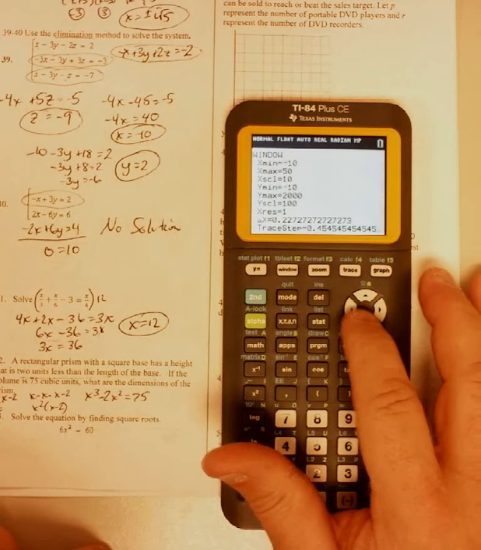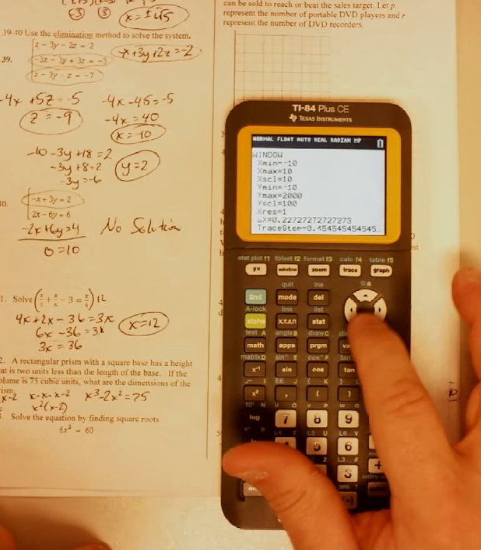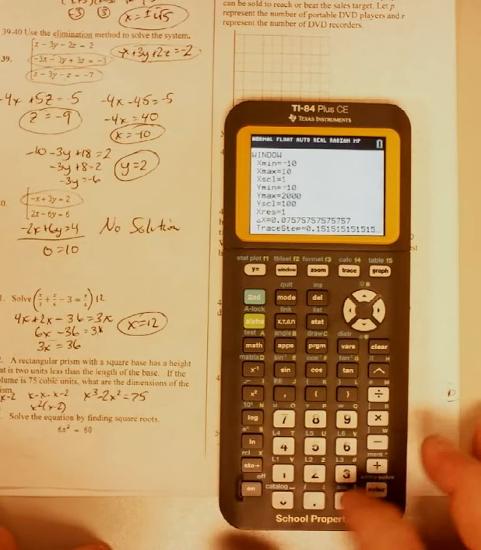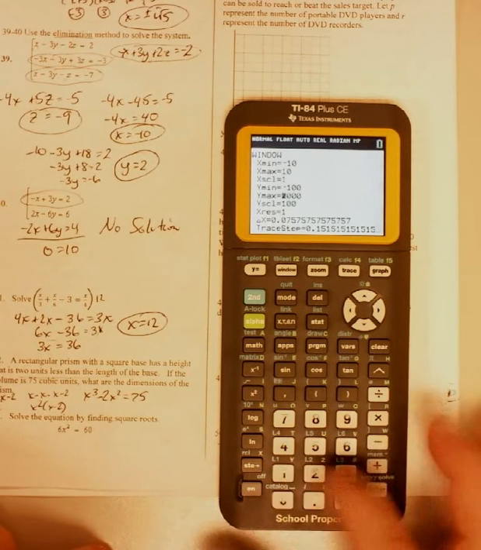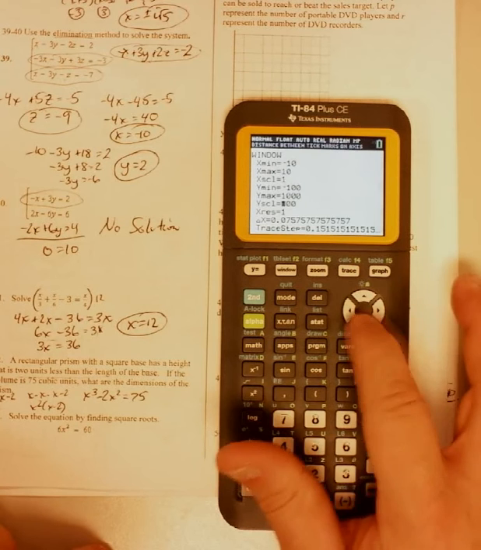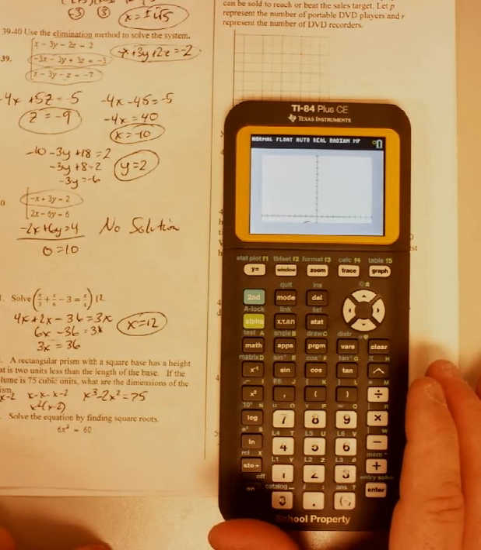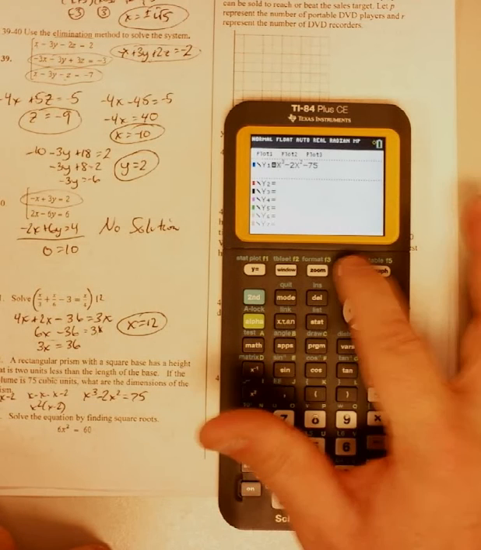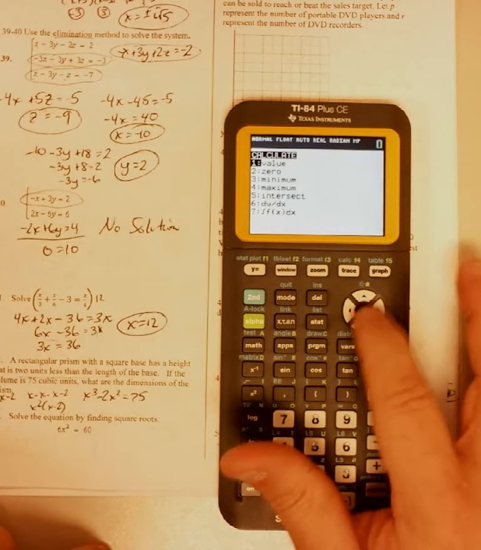So I'm going to go from negative 10, let's go to 10 here, and we can count by ones. And let's say the minimum for y is negative 100, and I'm going to go up to 1,000, let's just say, and we'll count by hundreds and see what this graph looks like. I'm really looking for where it's equal to 0. And so I'm going to go then second, I'm going to go second and calculate. I want to find the 0.